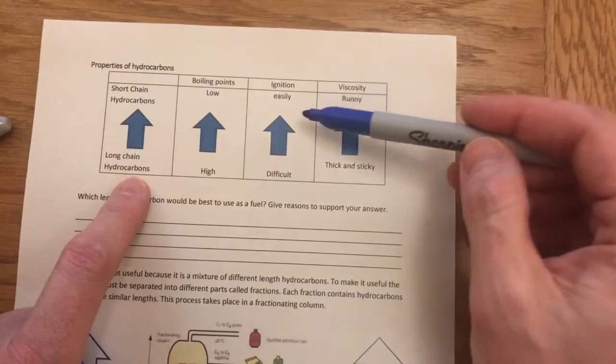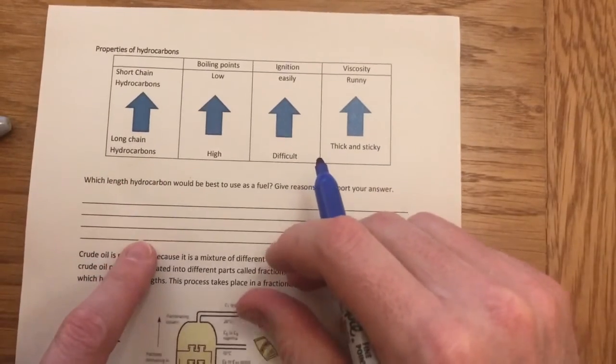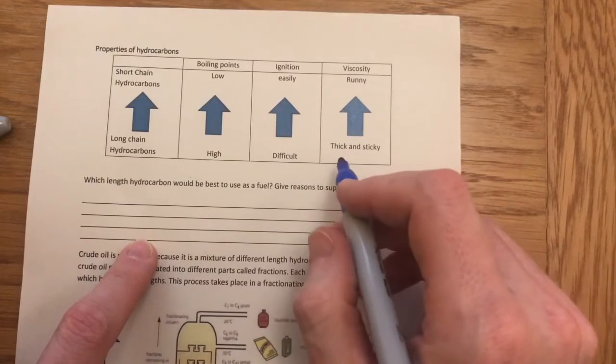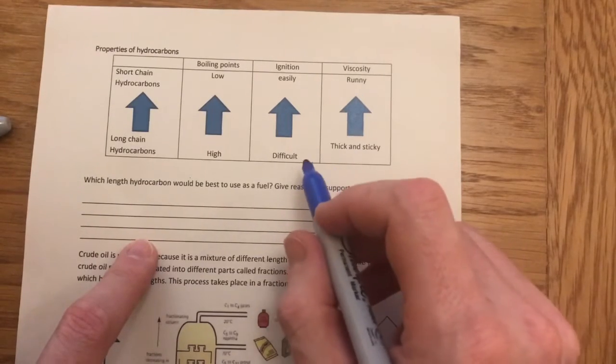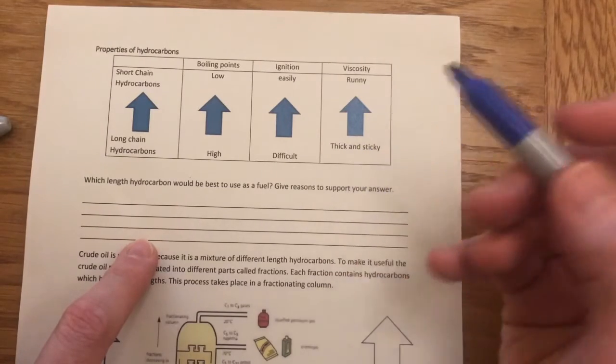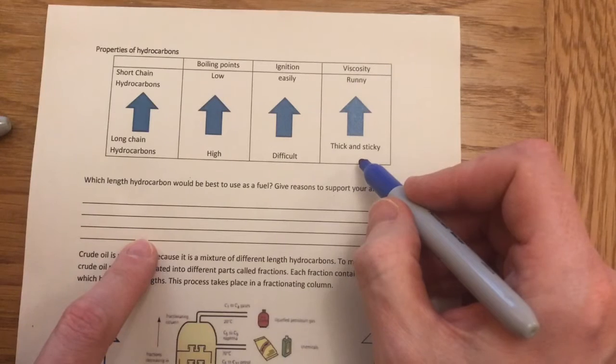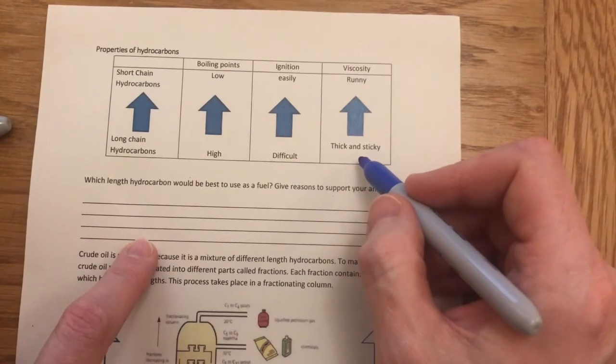If you think about these three key properties in terms of being useful as a fuel, then what's going to make the best fuels is you want hydrocarbons that are going to be easy to pour, easy to flow. If you think of going to a petrol station to fill your car up, you don't want to be there all day because it's very viscous. You want it to be able to transfer into the car very quickly.